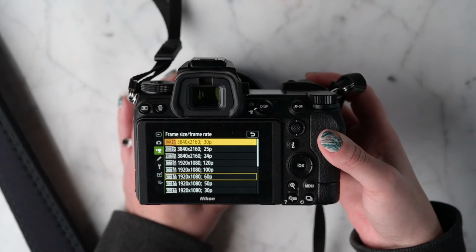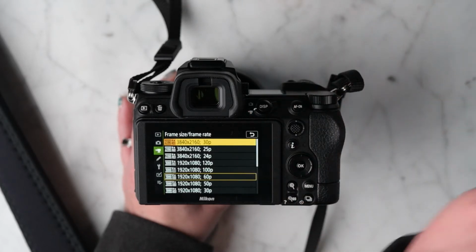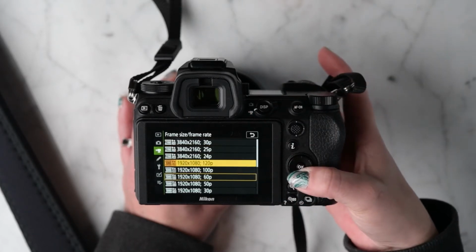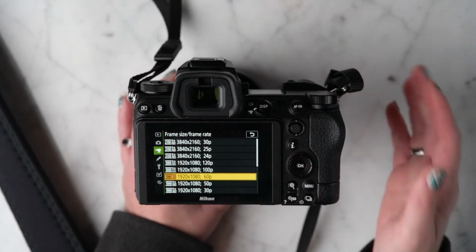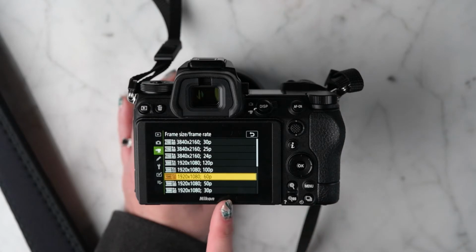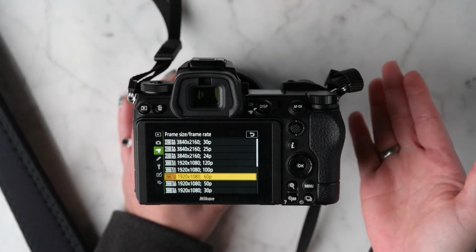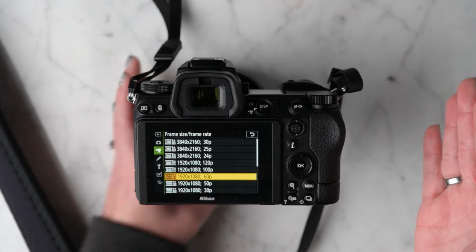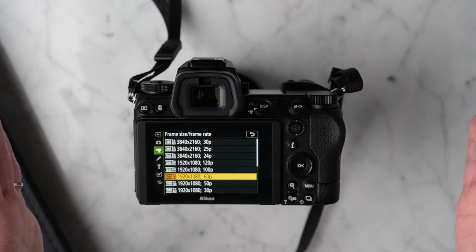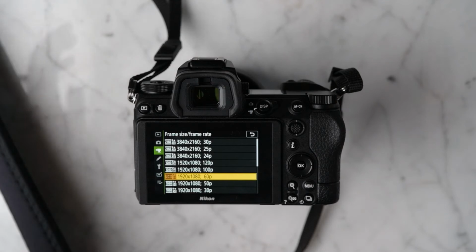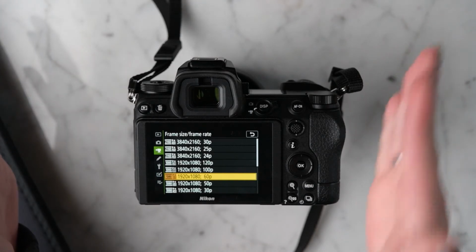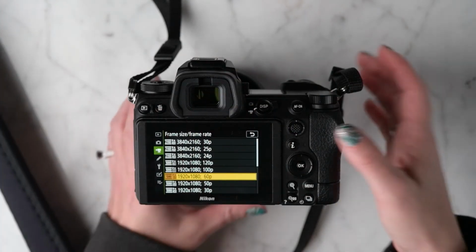Now if you were wanting to do slow-mo and get that beautiful dreamy look, then you would want to do 60 frames per second or higher. Now the reason you choose more frames per second when you're going to want to do slow motion is because you're basically lengthening out the timeline, so you need more frames to fill in the gaps, and that's why.